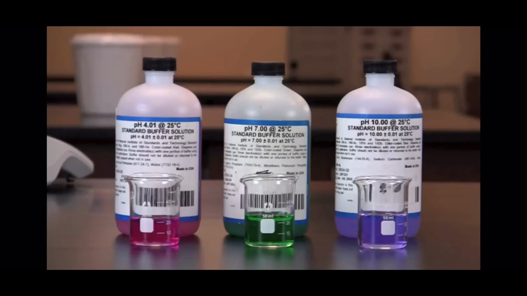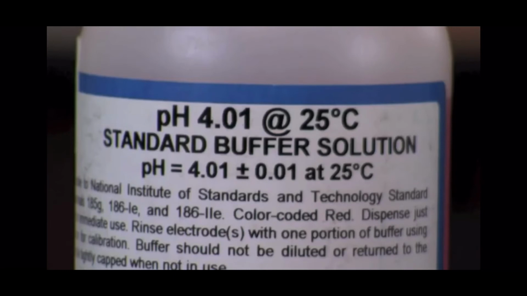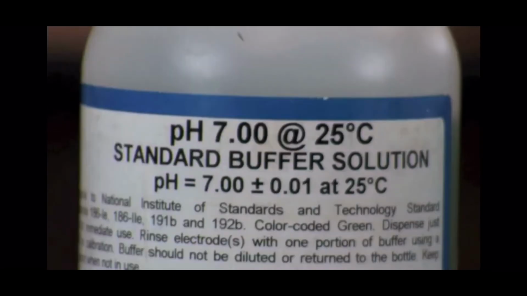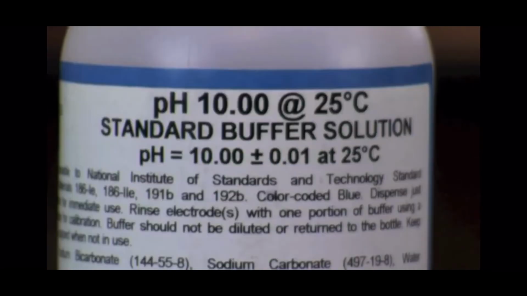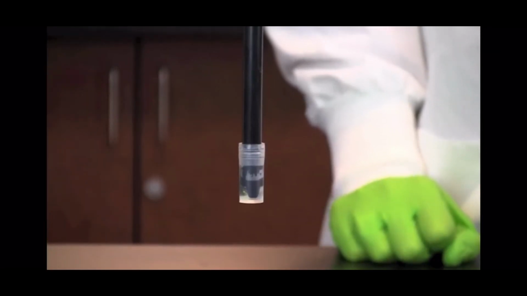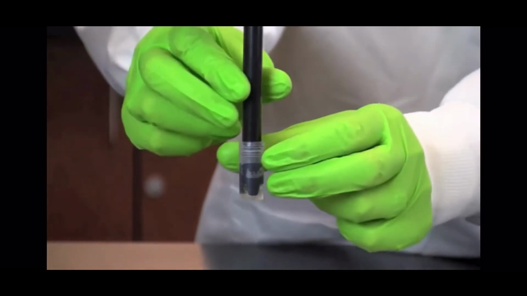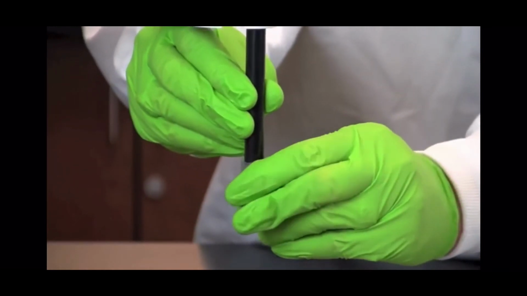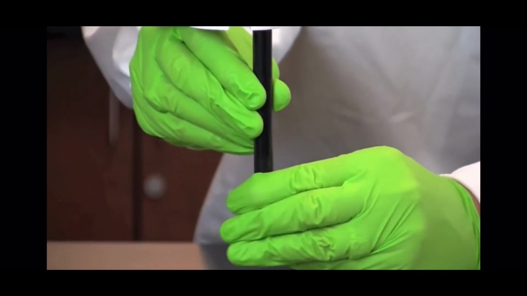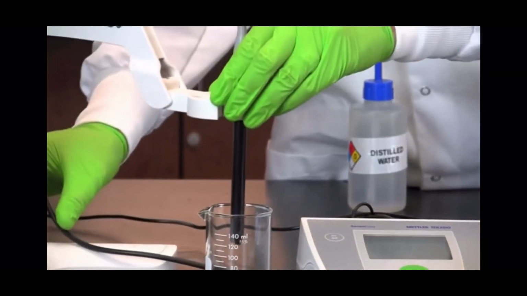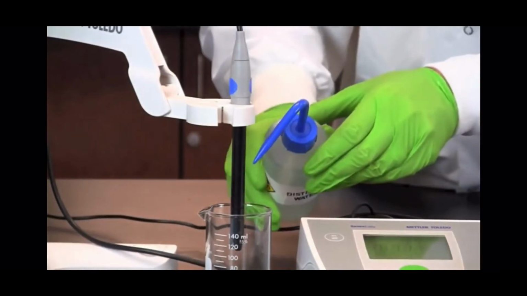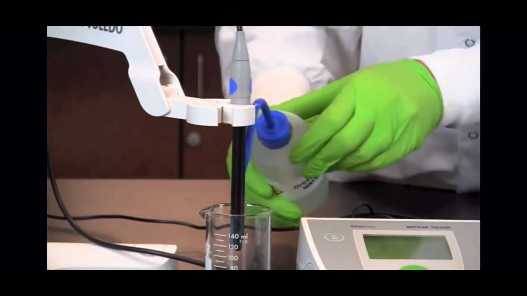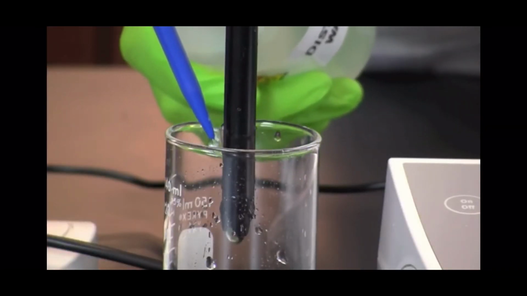Prior to use, a pH meter should be calibrated using color-coded buffers of fixed pH. pH 4, 7, and 10 are standard. The first step in using a pH meter is to remove the protective cap from the electrode. The electrodes of the pH meter need to be stored properly, capped and immersed in a stored solution to prevent them from drying out. Next, the electrode must be rinsed using distilled water.